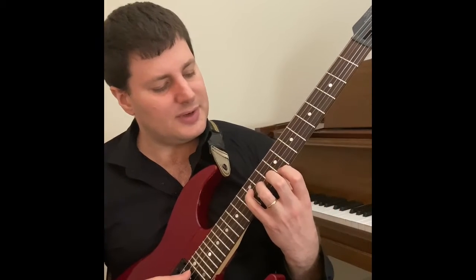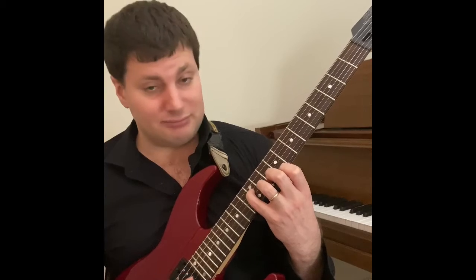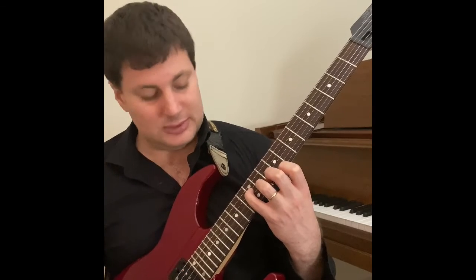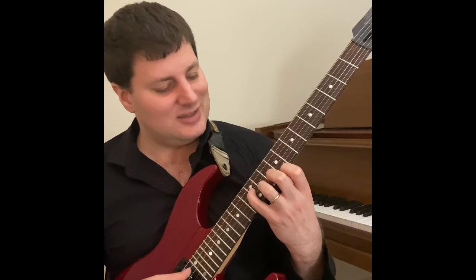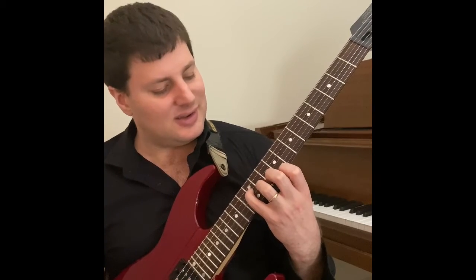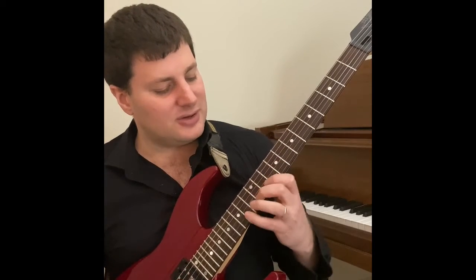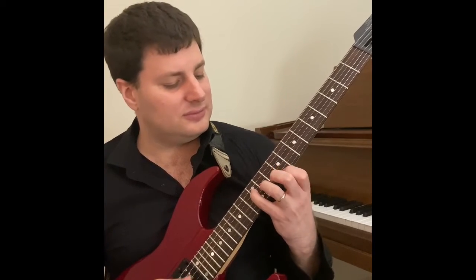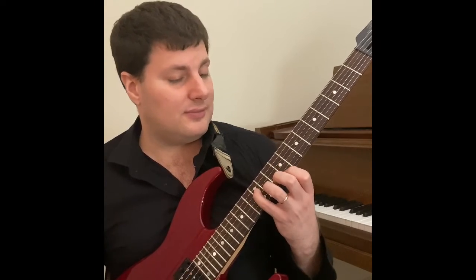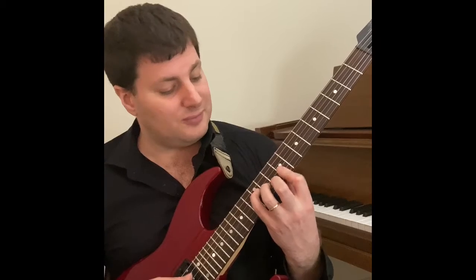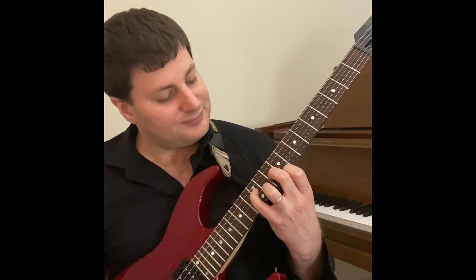Let's go to the next pattern here. Okay, so this one is D major 7. That's a neat chord to have in your vocabulary. You'll see that a lot. It's a closed position major 7 voicing there. It could be from D major or D Lydian. Don't really know.